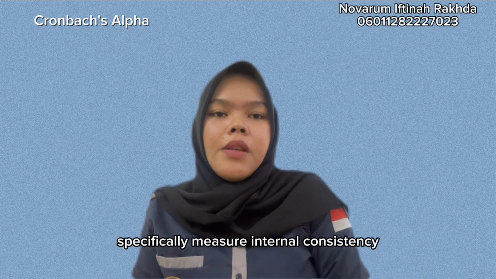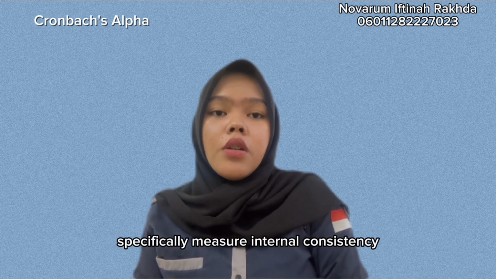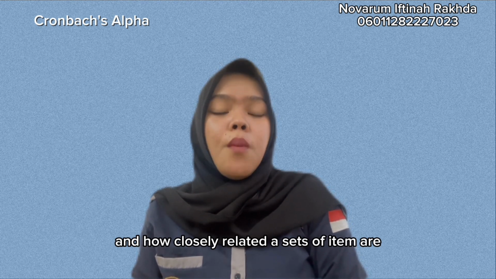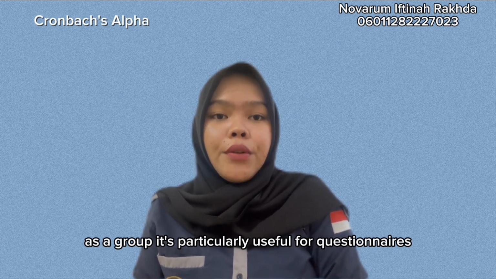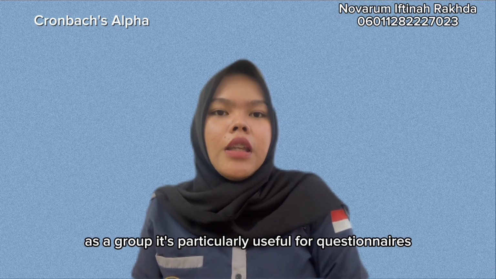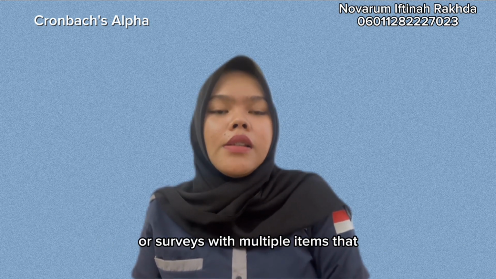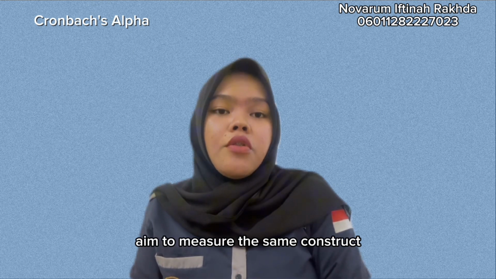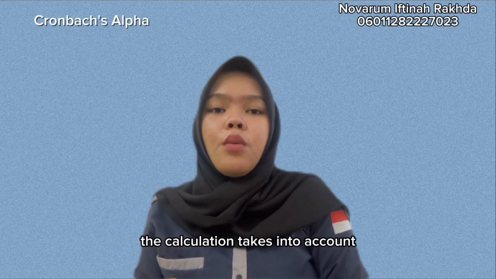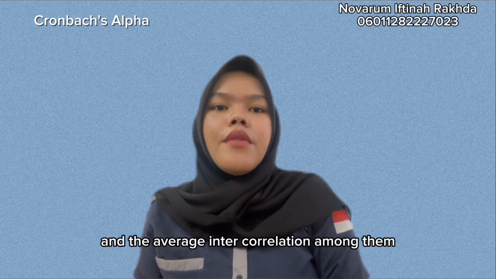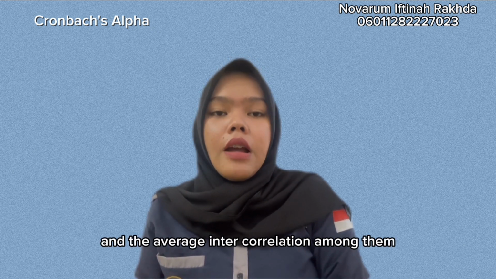Cronbach's alpha specifically measures internal consistency and how closely related a set of items are as a group. It's particularly useful for questionnaires or surveys with multiple items that aim to measure the same construct. The calculation takes into account both the number of items and the average intercorrelation among them.